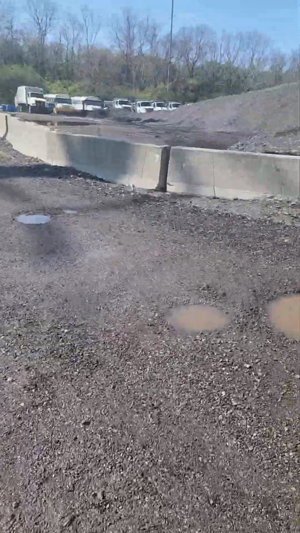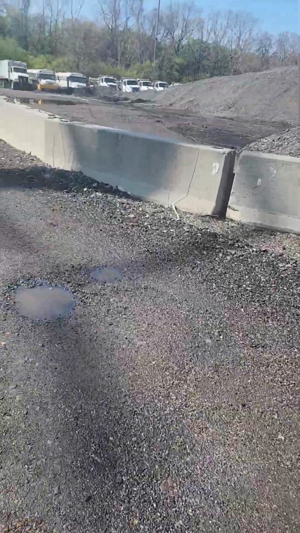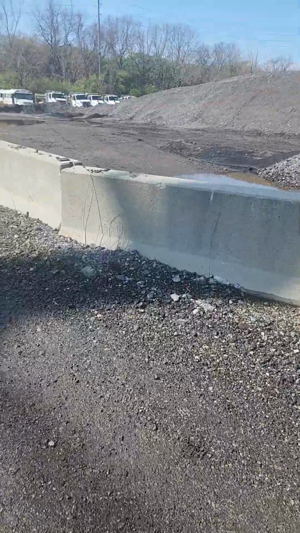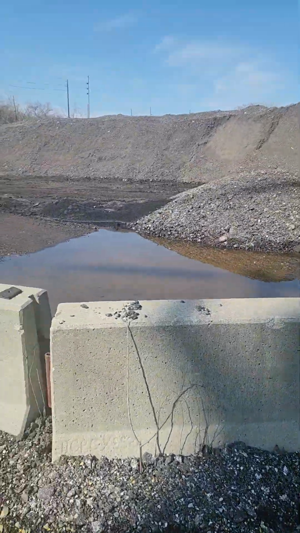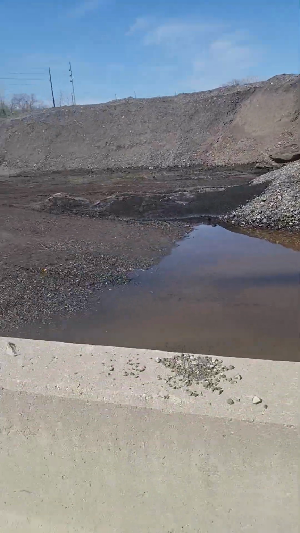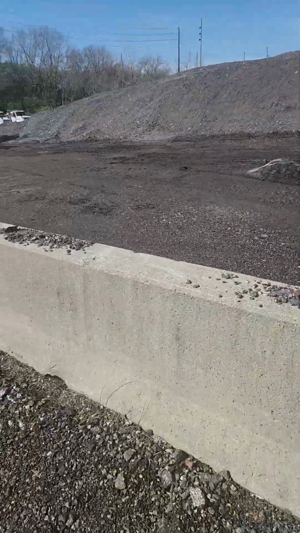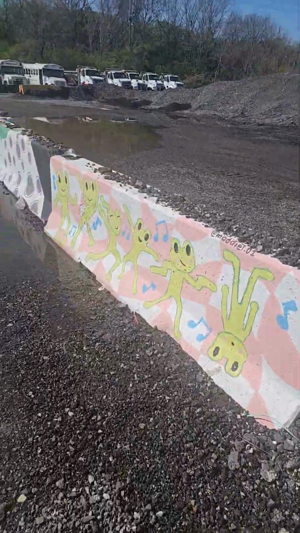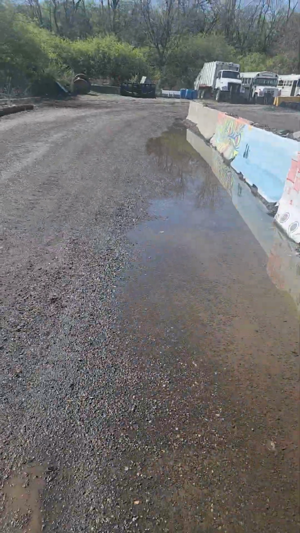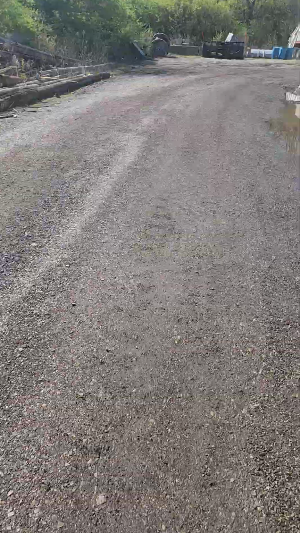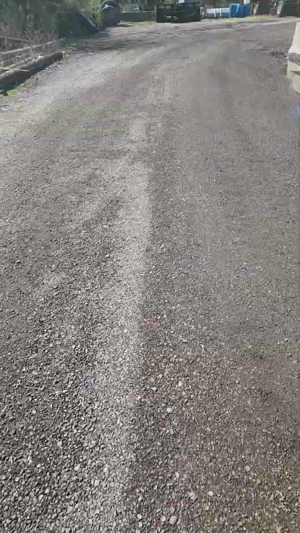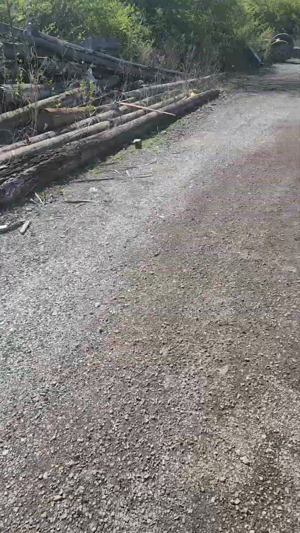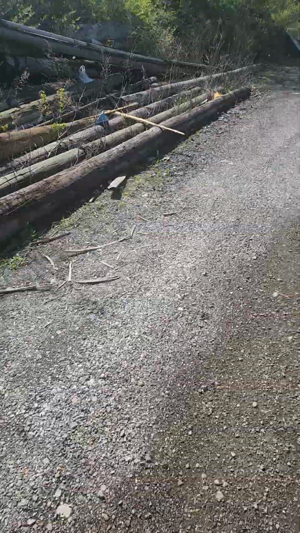Your fence. And this is more of your millings for asphalt. More poles.